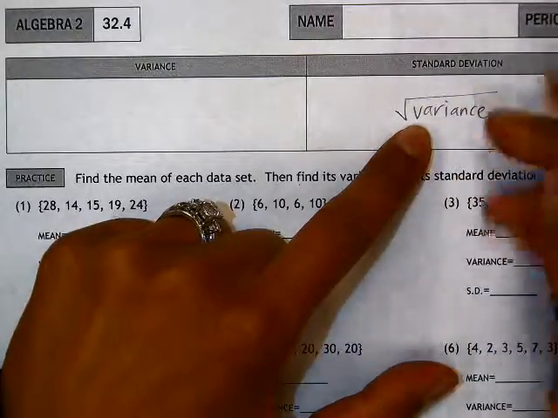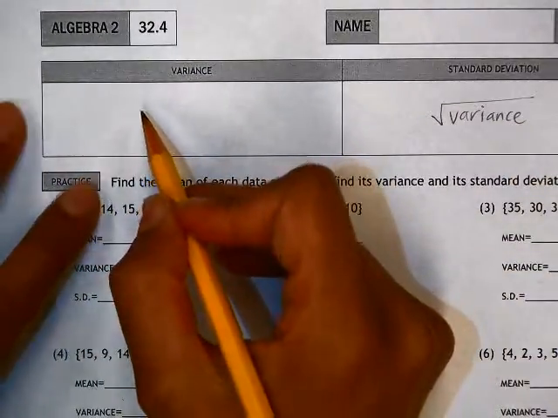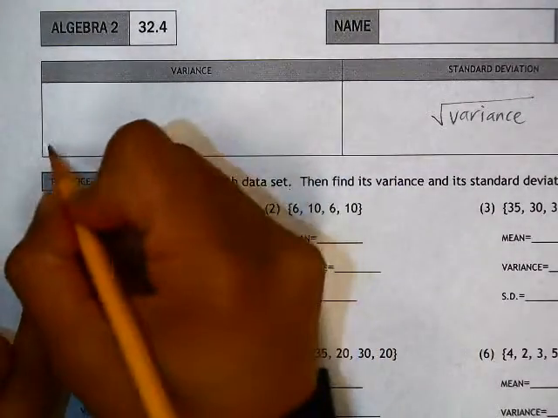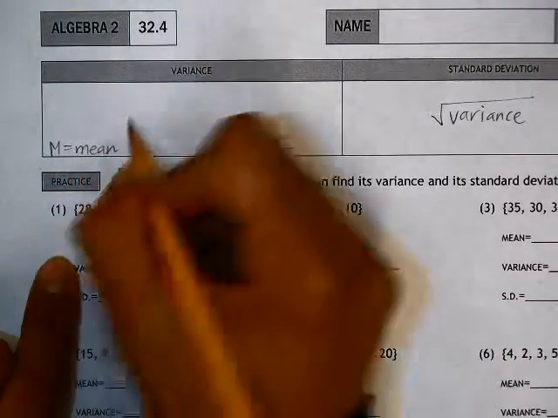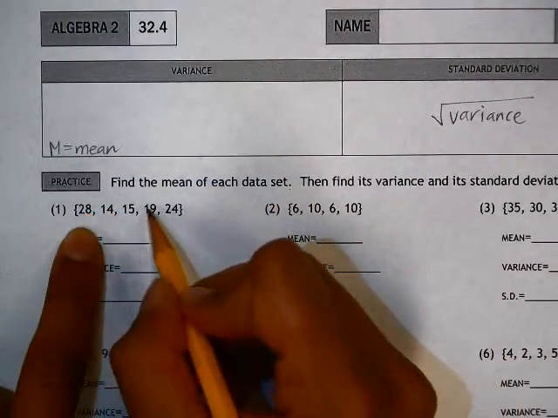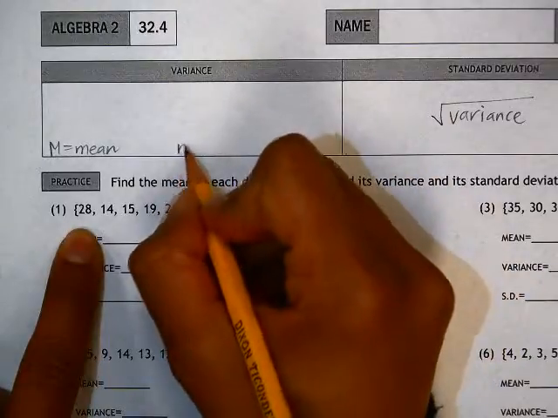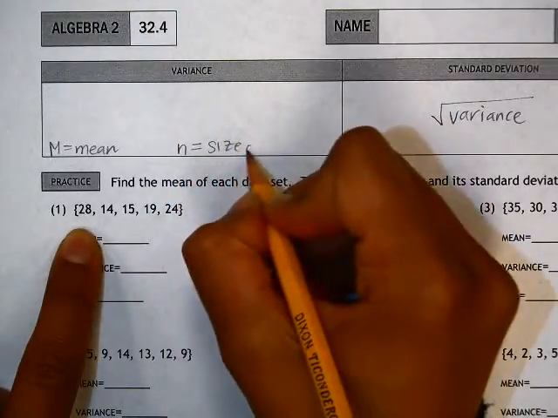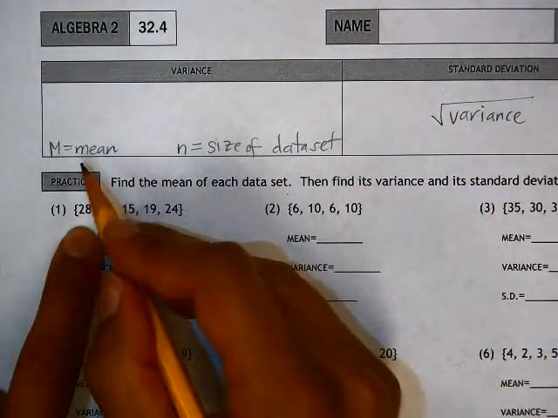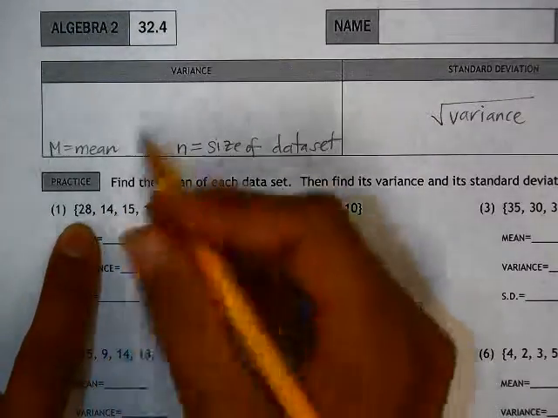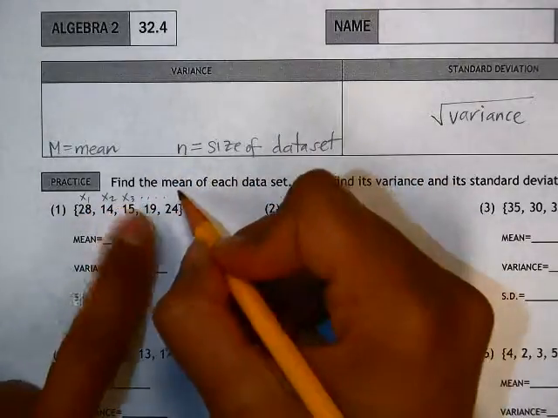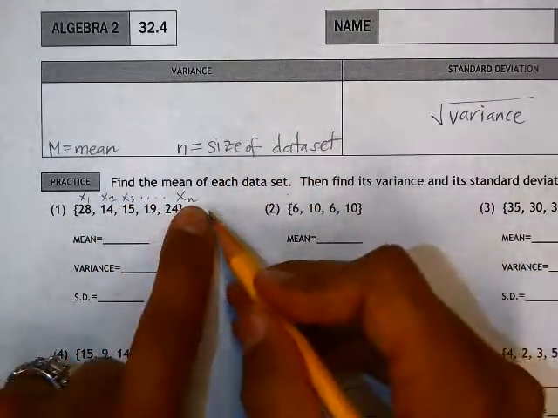So we're going to figure the variance out by doing the following. We're going to take the mean of the data set, and I'm going to call that M. So M is going to be the mean or the average of the set of data. I'm going to call the number of terms in the data set N. So we'll say N is the size of the data set. And we're going to call each of these values x1, x2, x3, and so on, all the way up to whatever the last term is, which is xn.